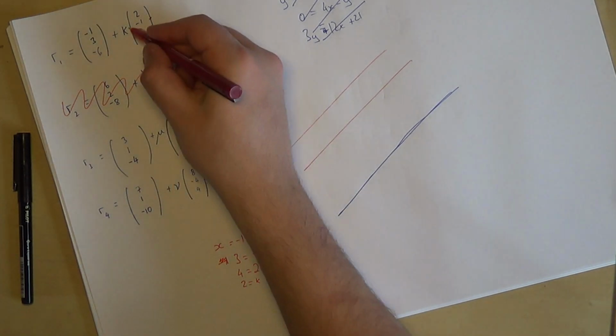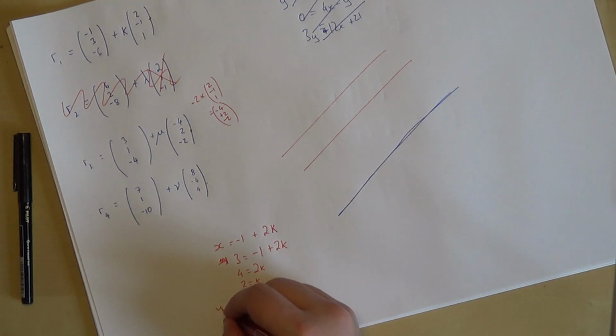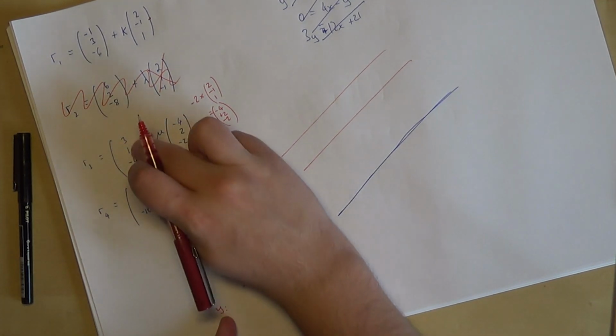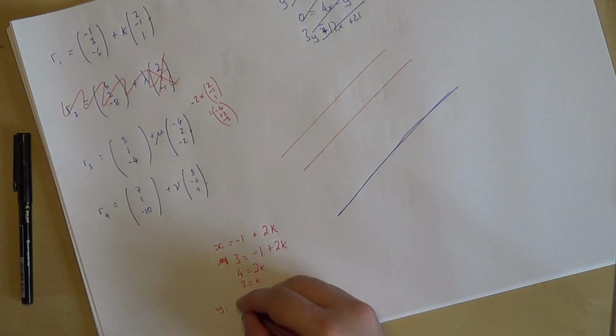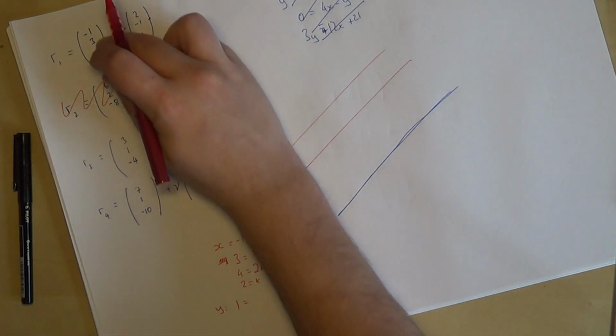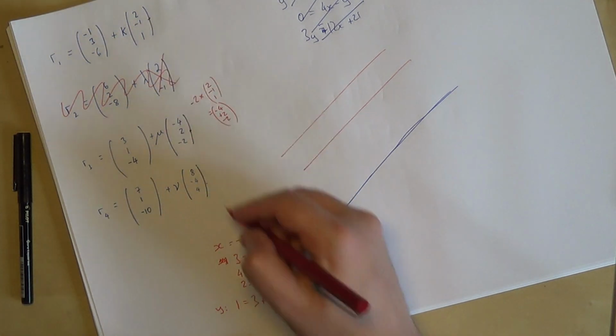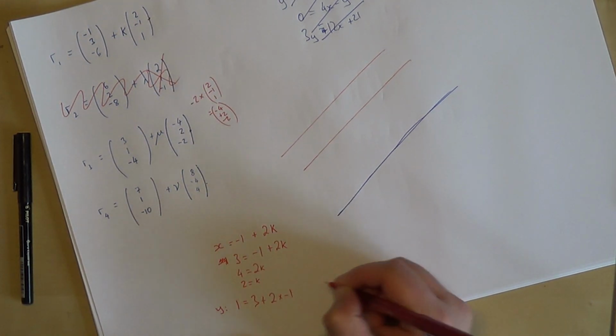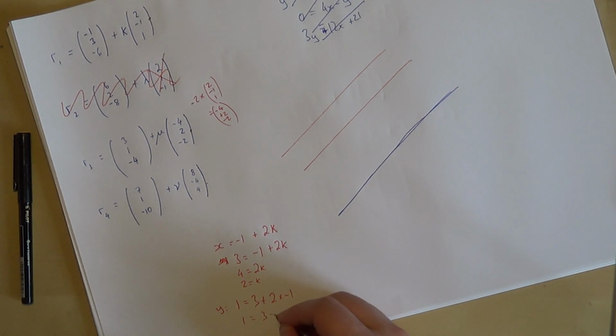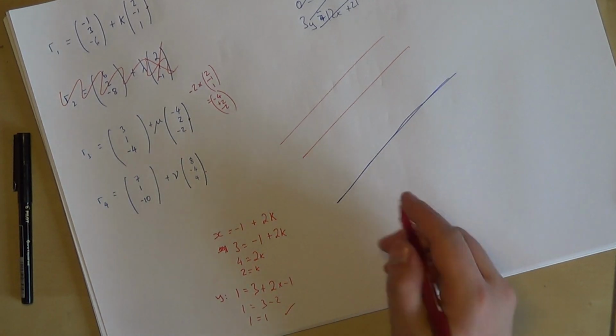So what happens if I use that here? Well, in the y values we get 1 from this R3 is 3 plus kappa, which we've worked out is 2, lots of negative 1. While 1 is 3, take away 2, 1 is 1. Well, that works, so it looks like we can get the y value to work.